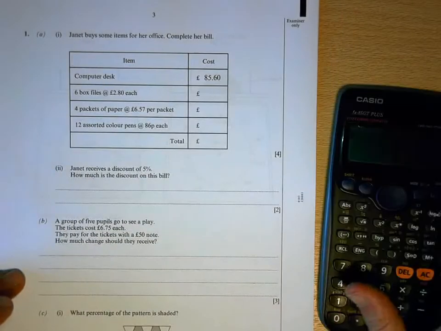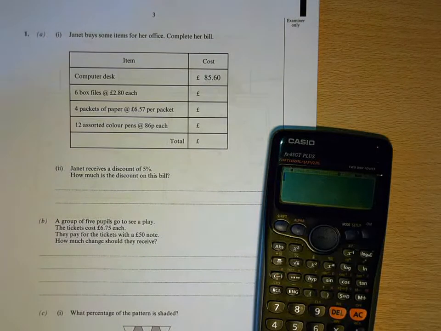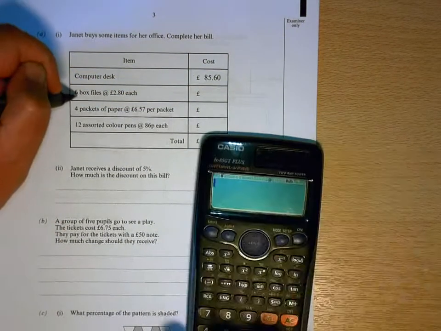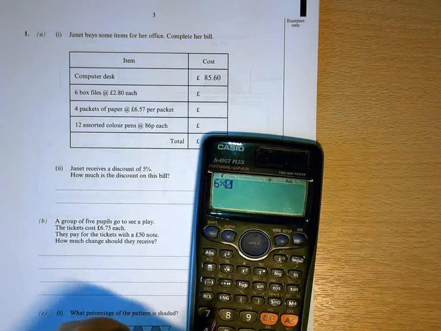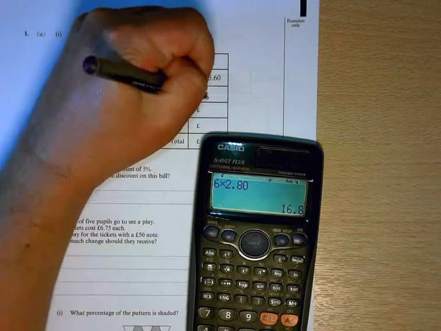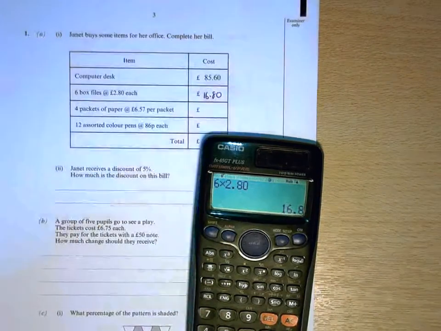Question 1. Janet buys some items for her office, complete her bill. So the first one is done for you, £85.60. 6 box files costing £2.80 each. £16.80, you have to put in the end 0.